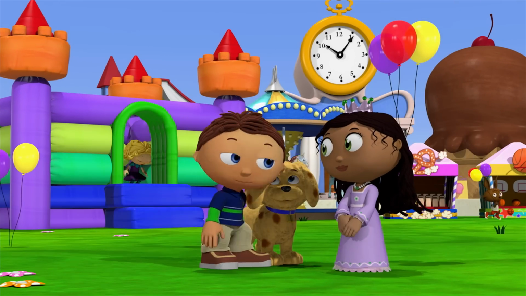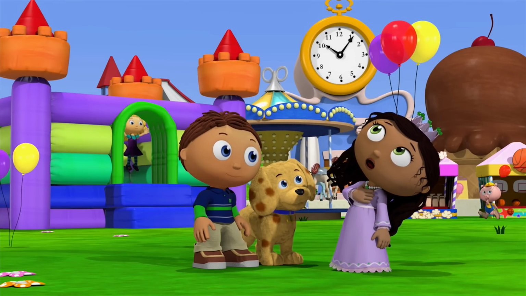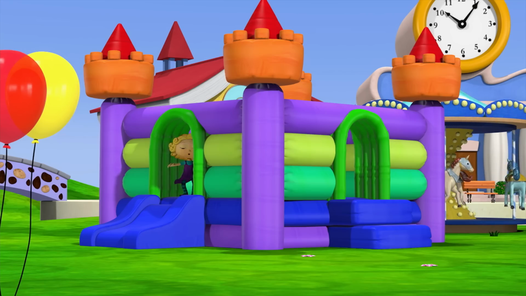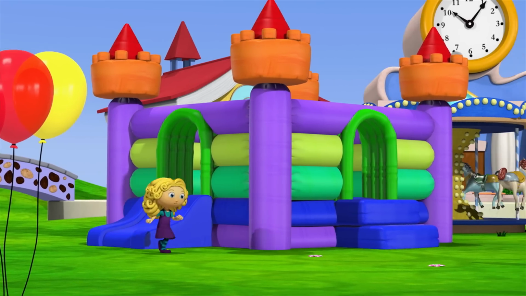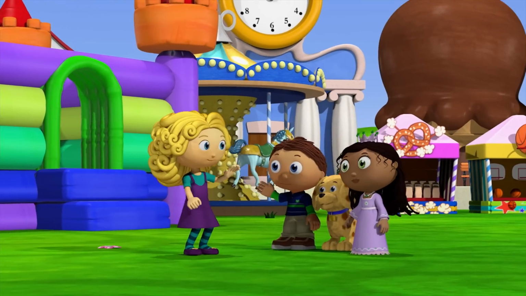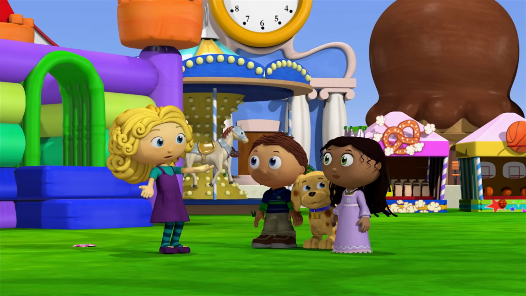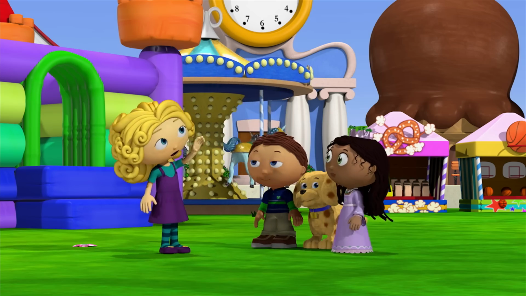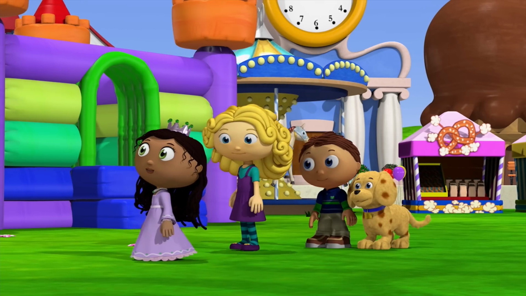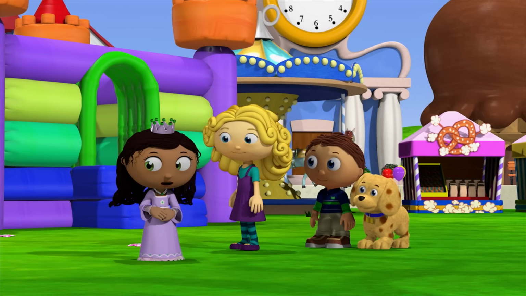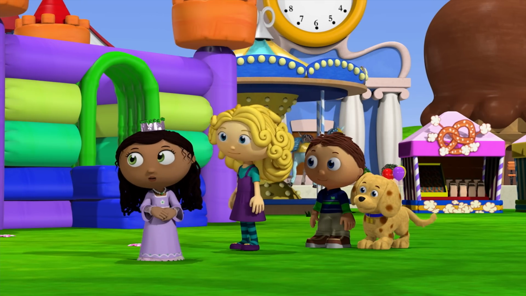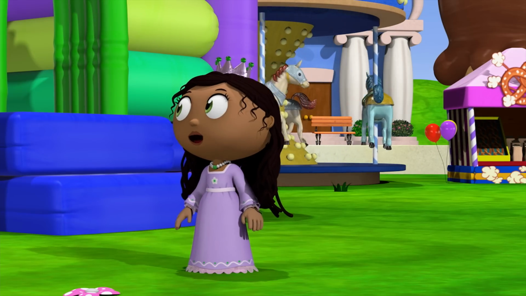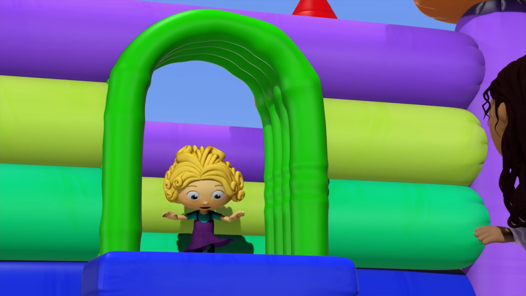Hi, Princess P. Super Carnival. I just love a carnival. I don't know what to do first. Hi, Goldilocks. Hi, Whyatt. Princess P, you should really try the bouncy castle. It's not too bouncy, it's not too squishy. It's just right. Ooh, it does look like fun. But I've never been in a bouncy castle before. It's a blast. Okay, I'll try it. Whee!